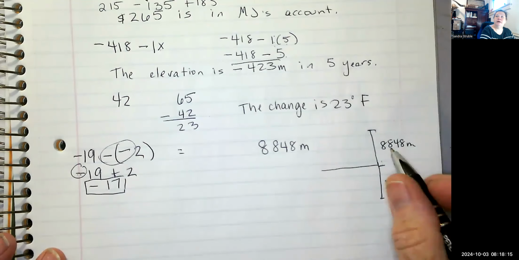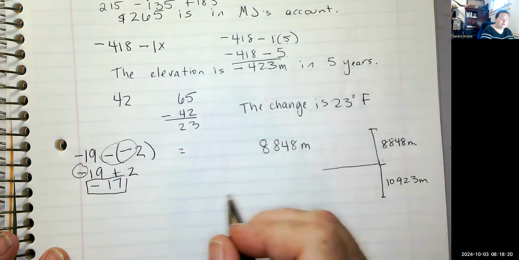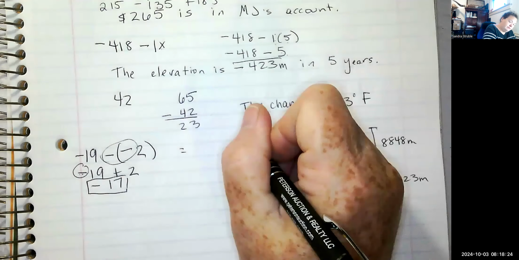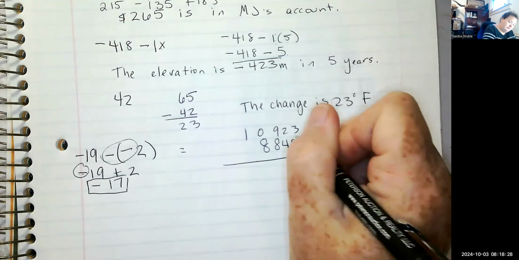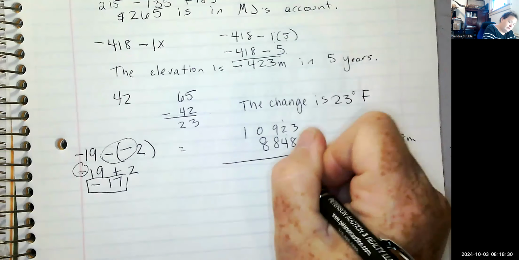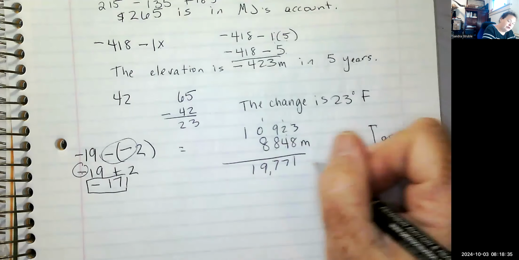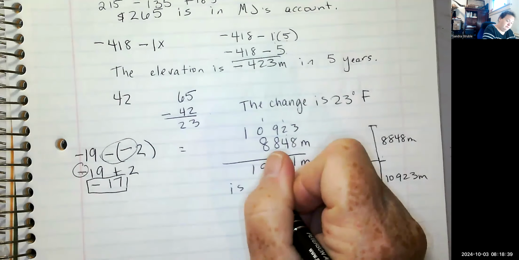So from here to here, you add these two numbers. So 19,771 meters is the distance.